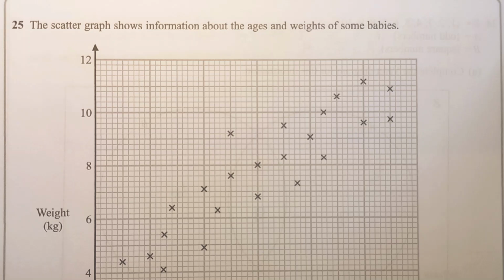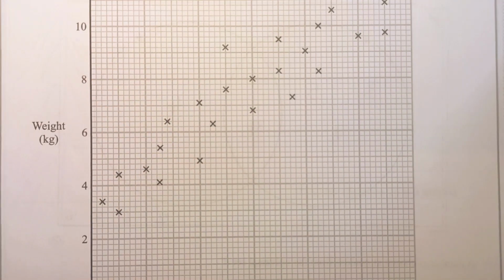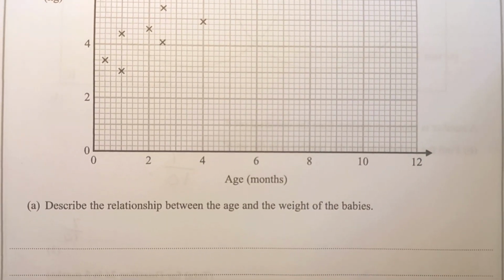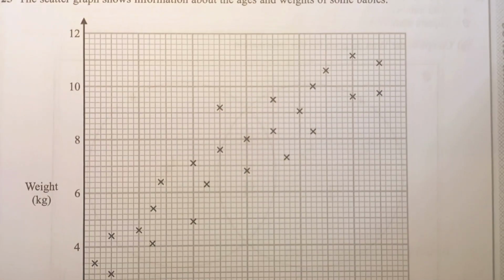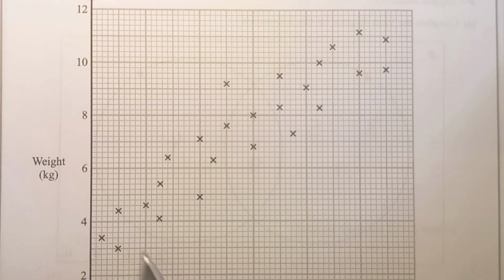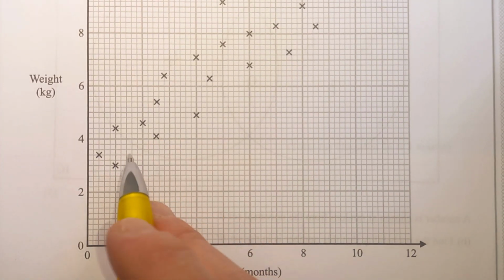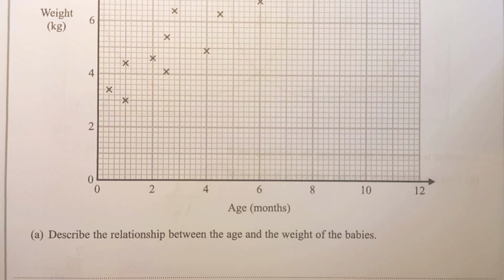Question 25. The scatter graph shows information about the ages and weights of some babies. Okay, so we've got weight going up here and age going here. Okay. And the first part says, describe the relationship between the age and the weight of the babies. Well, there's quite a clear pattern here, I'd say. As the age goes up, the weight goes up. And we can just write that.